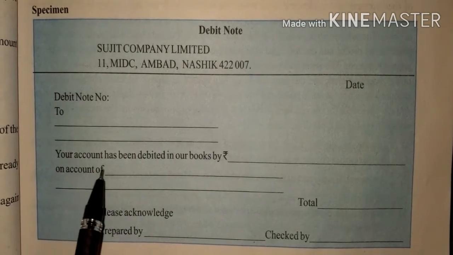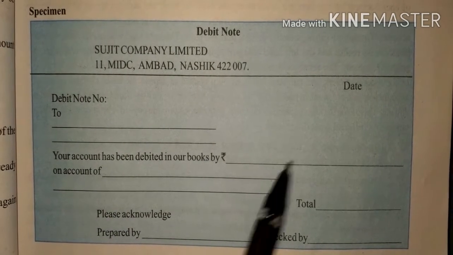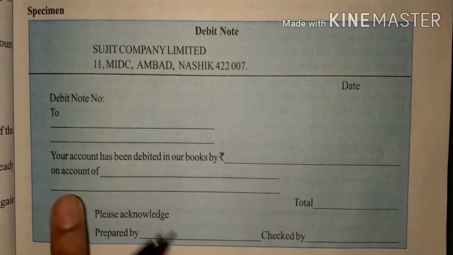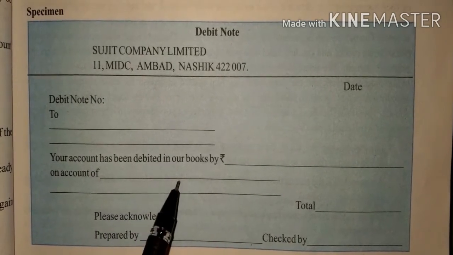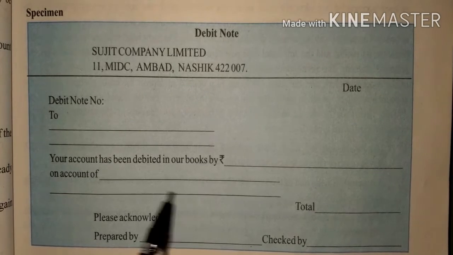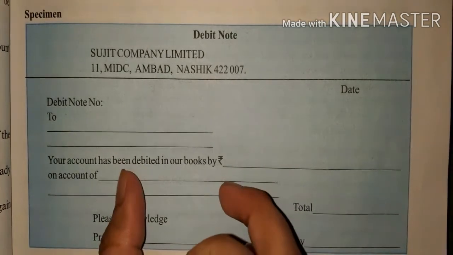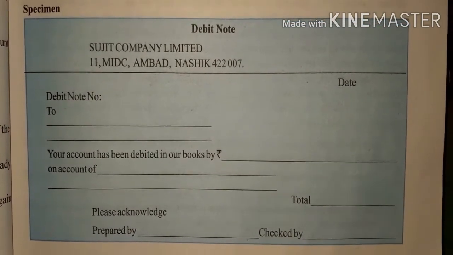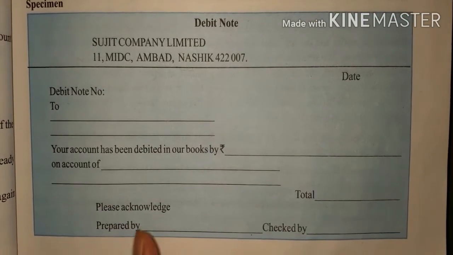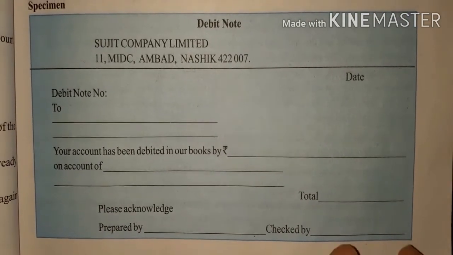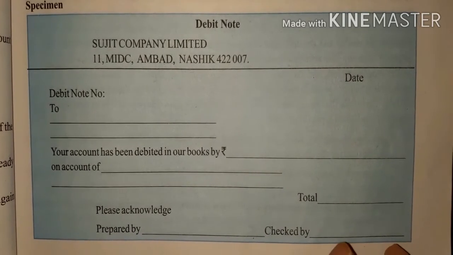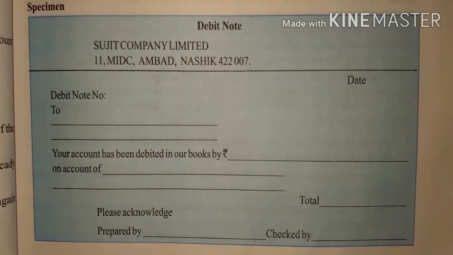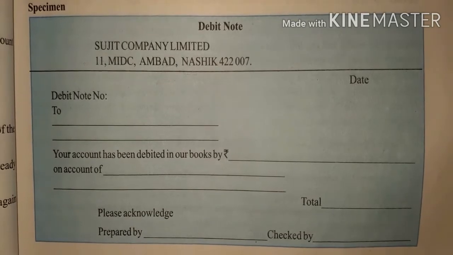Now here it says, your account has been debited in our books by rupees, whatever the amount may be. If the amount is overcharged, it will appear over here. On account of: if you have received goods but the rate is overcharged, the name of those products will appear over here. Please acknowledge the total of those goods. Prepared by: if I am preparing this, my name will appear over here, and the legal authority will check this debit note to see if it is valid or not. So this is how the debit note is prepared.